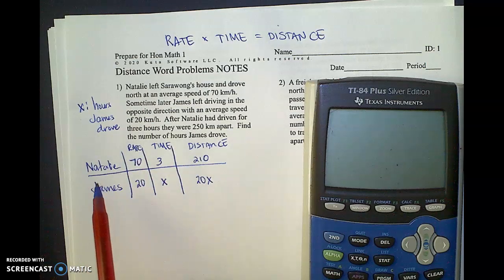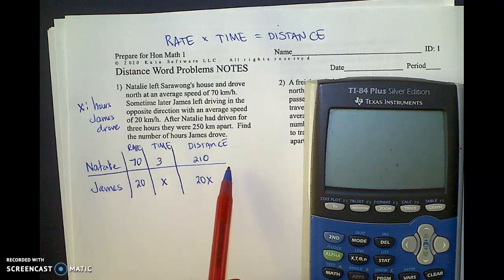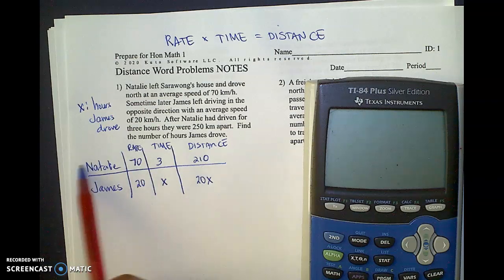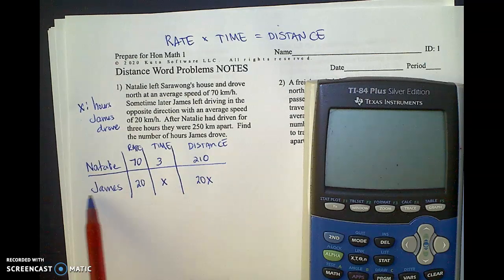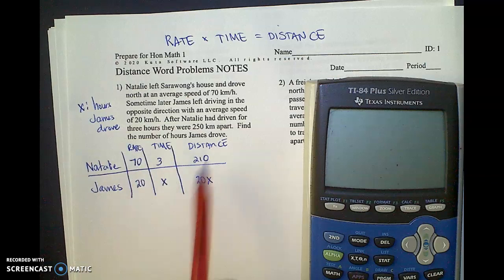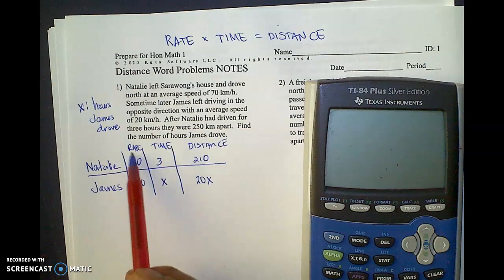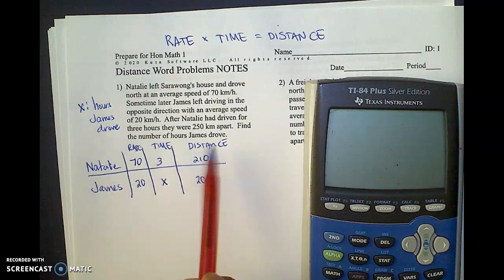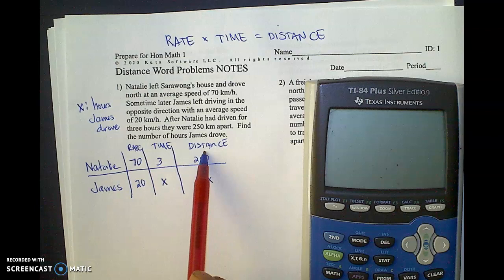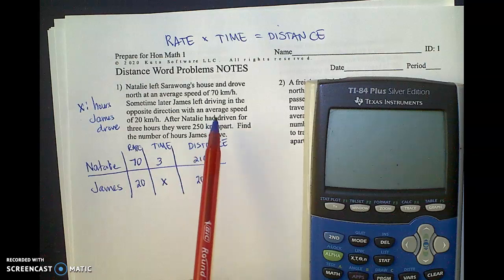Now, as I said before, we're going to set up a table or a chart. So we're going to have 2 rows going across, one for Natalie and one for James. And then we're going to have 3 columns going downward this way. One column is going to be labeled rate, the other time, and the last one is going to be labeled distance.